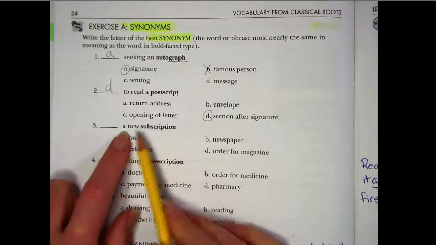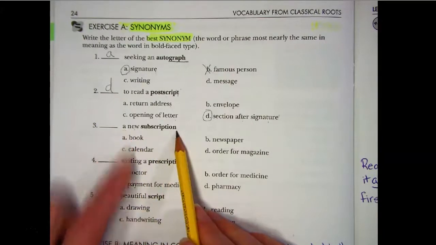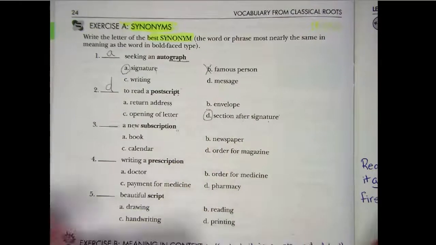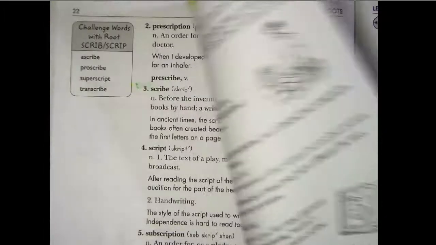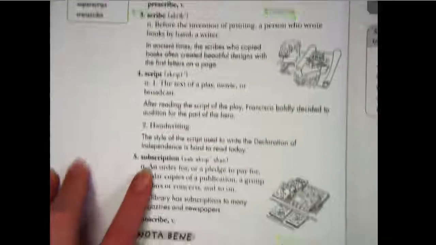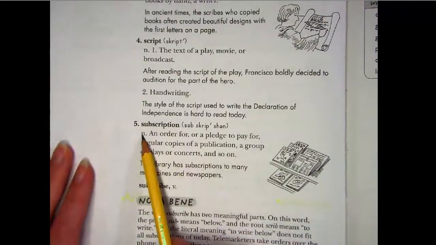Number 3, a new subscription. So we're going to turn to the word subscription in our definitions. Going back on the page, going into the script root section. Subscription is a noun.